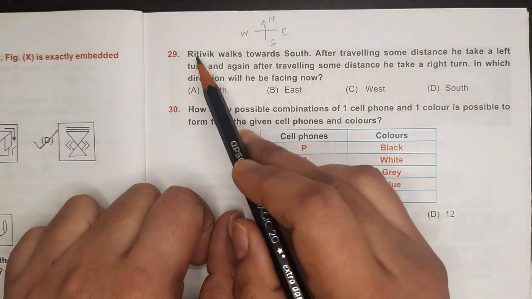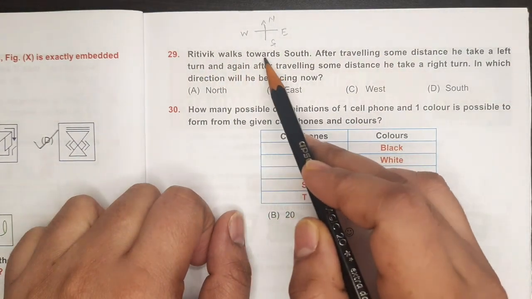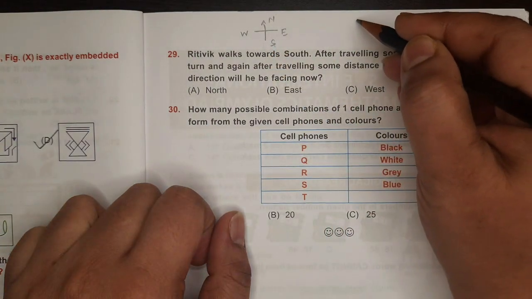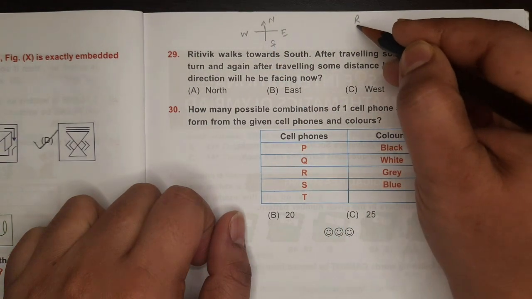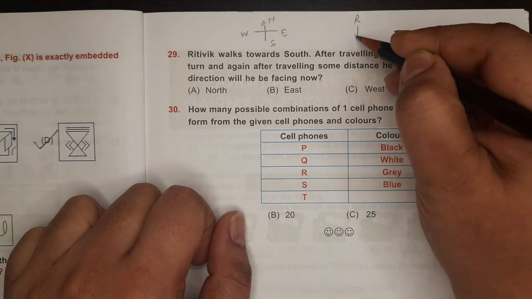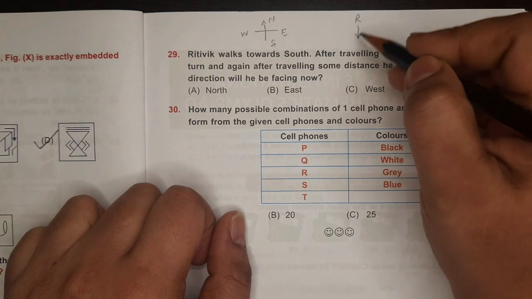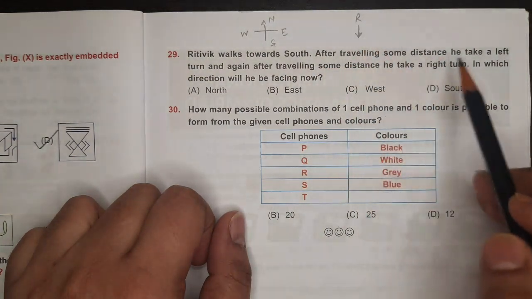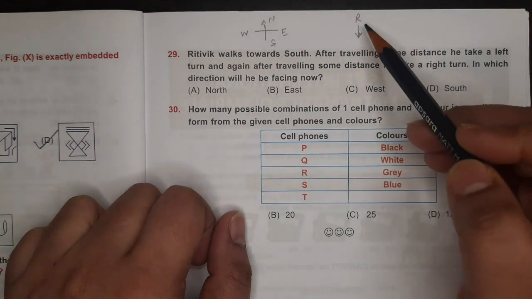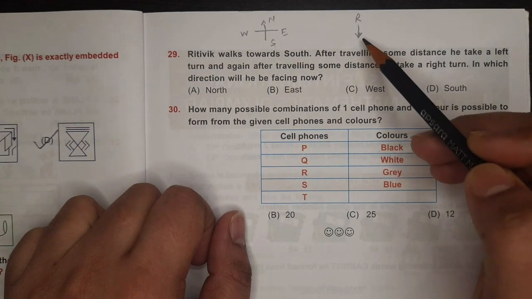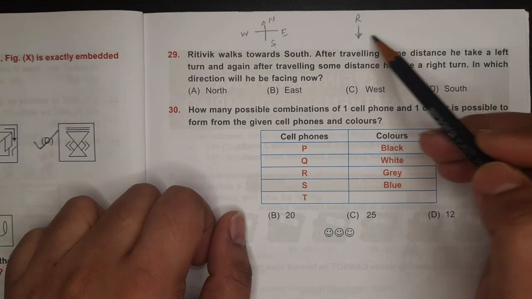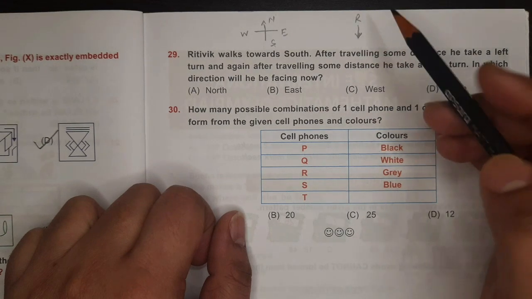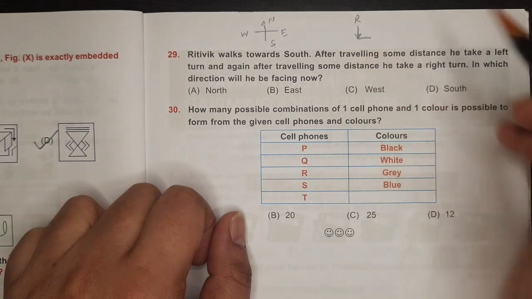Okay. Now where is Ritvik? Ritvik walks towards south. इधर की तरफ आ रहा है ना. So let me do that. This is first position of Ritvik. He is walking towards south. Okay, like this. Then after traveling some distance, he takes a left turn. So वो ऐसे walk कर रहा है, so he's south facing, right? उसका left कहाँ रहेगा? It will be this. He is facing towards south, na? So it will be left, will be this. So he takes a left turn.